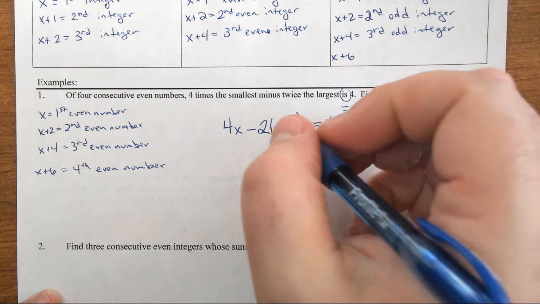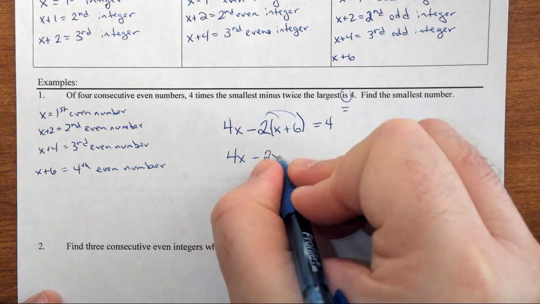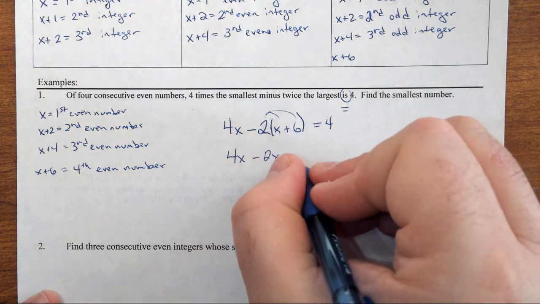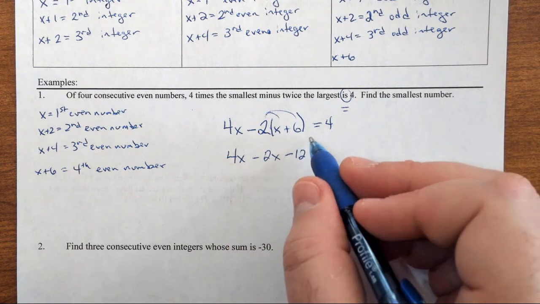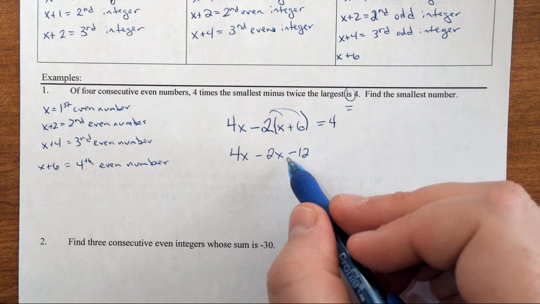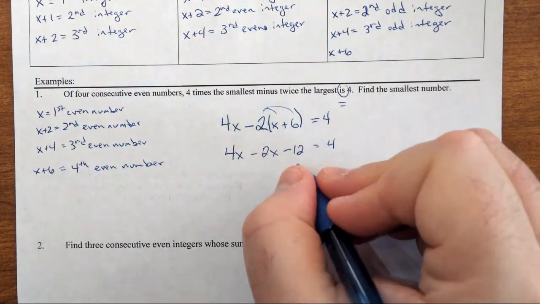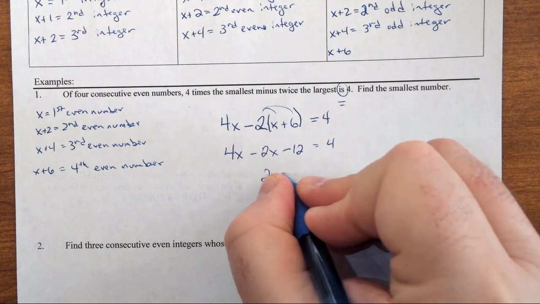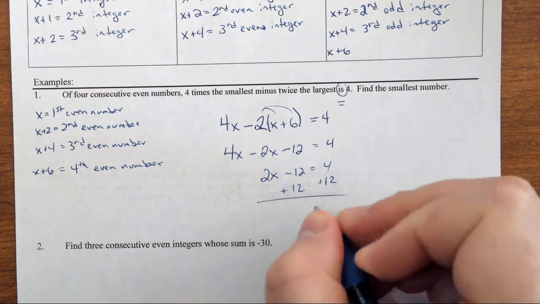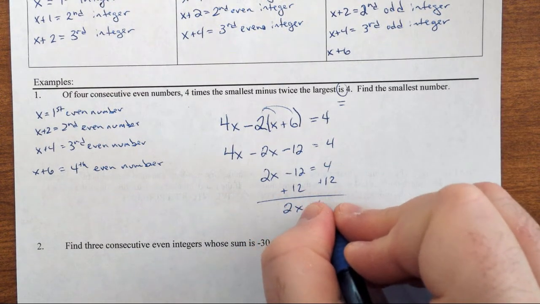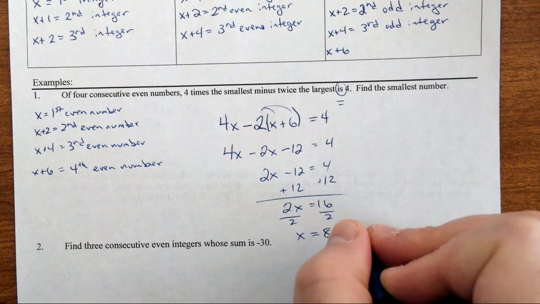Okay, so we're going to solve. So I distribute the negative 2. So 4x, now minus 2x, and then negative 2 times positive 6 is negative 12. Remember, we multiply the numbers, and if it's different signs, it's negative, the same sign positive, is equal to 4, and then we're going to solve. So combine like terms, this is going to be 2x minus 12 is equal to 4. We add 12, and we're going to get 2x is equal to 16. Divide by 2, and we get x is equal to 8.